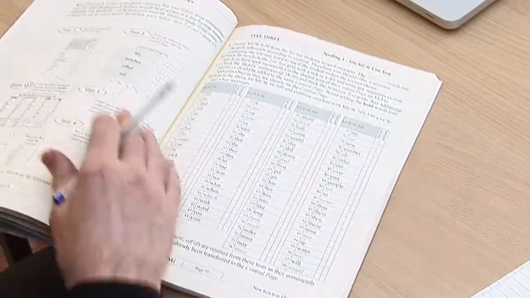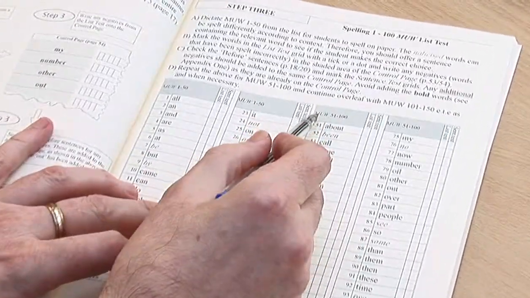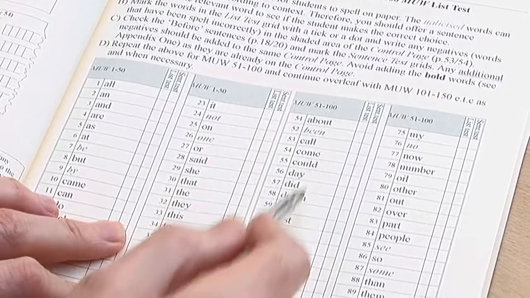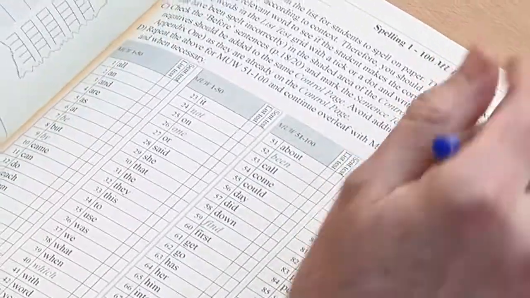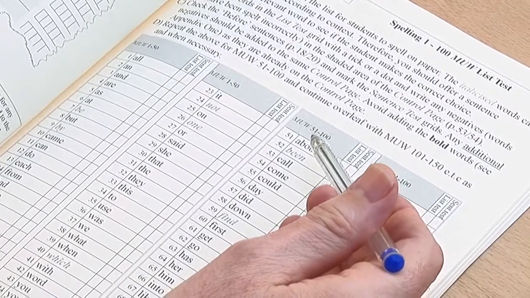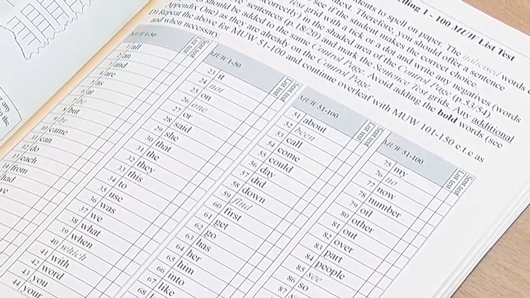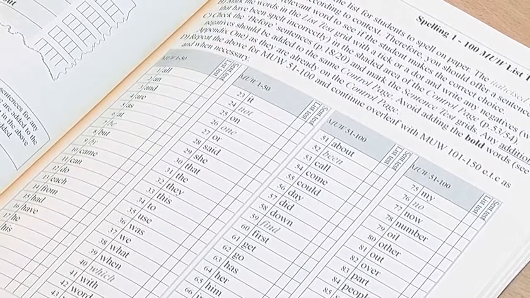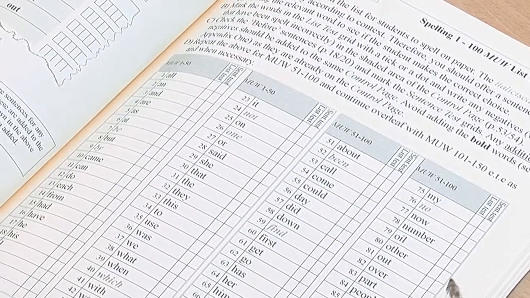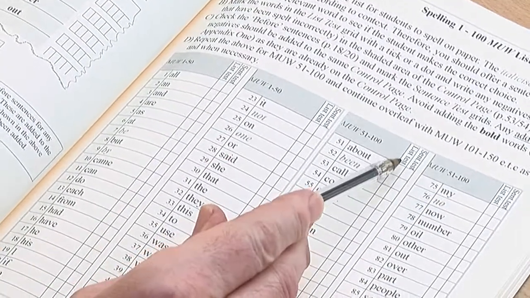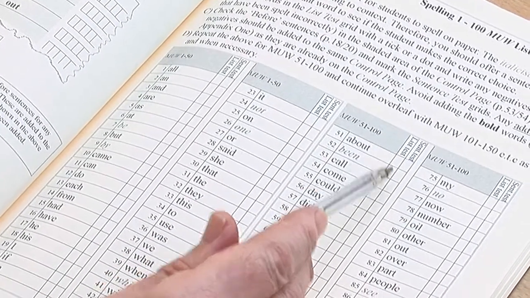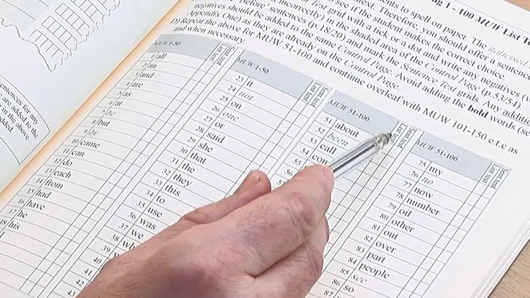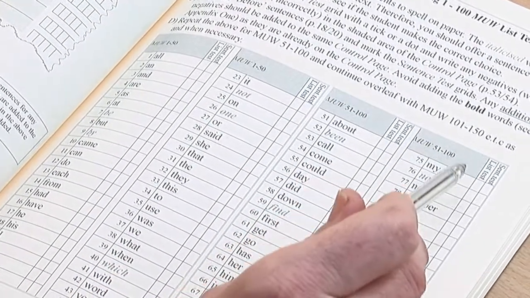We'll turn to page 39. So here on page 39 we have most used words 51 to 100 in lists. So we simply take the book and dictate for our student to write the words on paper. Mark the words on the paper with a tick or a dot and then record the results back here in the list test column opposite the words. So place a tick or a dot as appropriate in the list test column for these words.